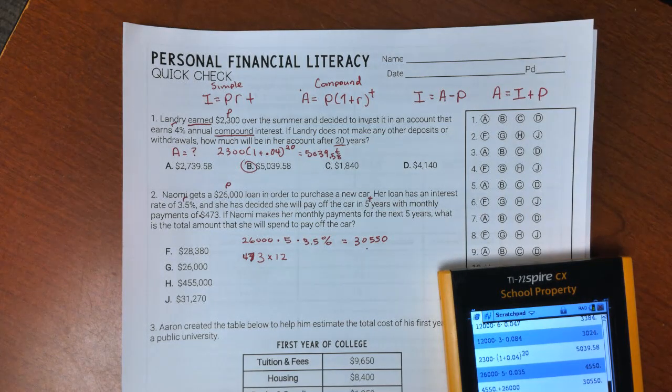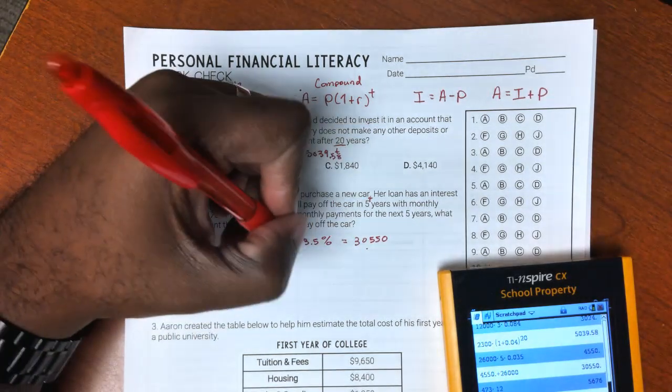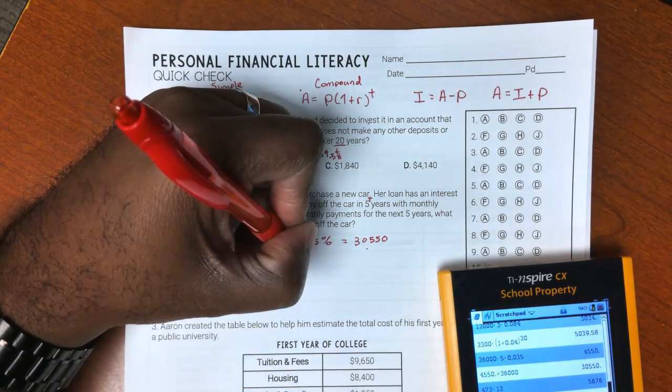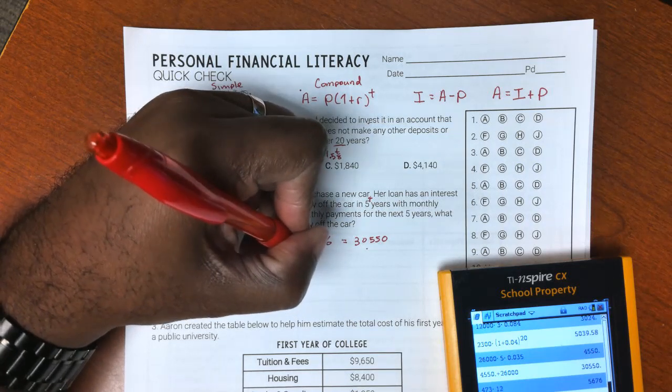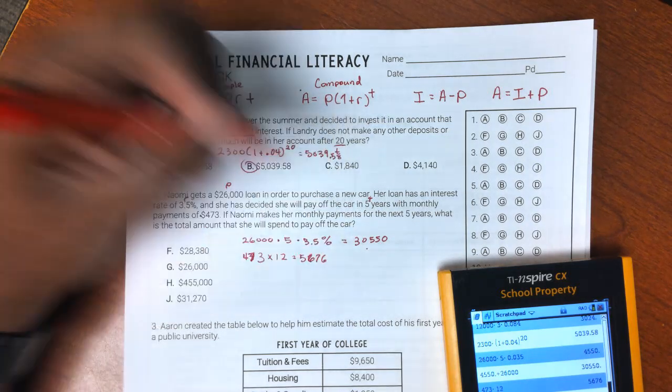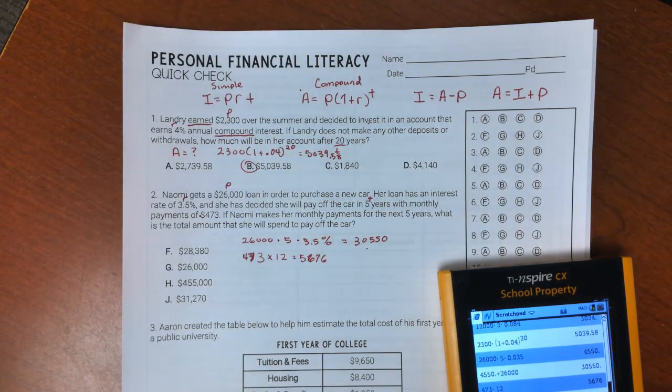So 473 times 12. And keep in mind, I'm taking this in the mind not as a teacher, as someone that's trying to reason through this. Okay, so 473 times 12 would give me $5,676. Okay, and we're going to multiply that times 5.